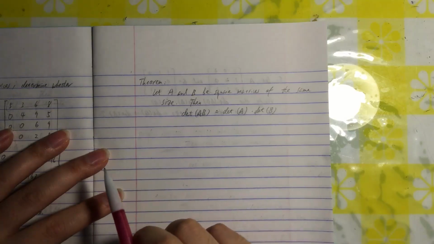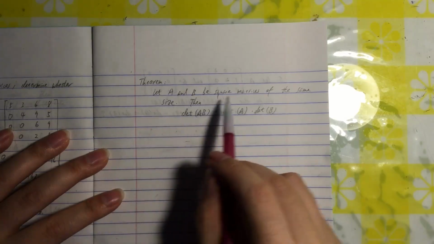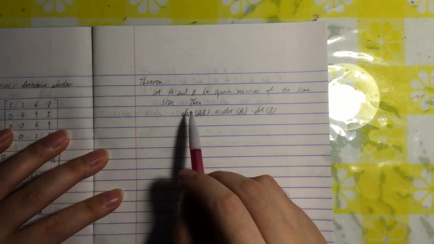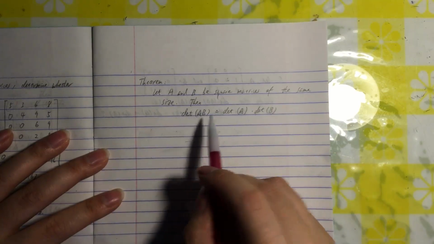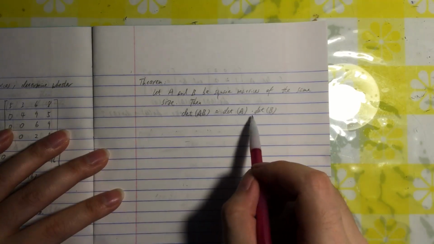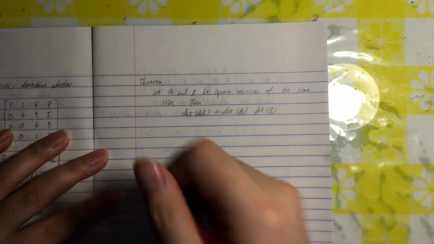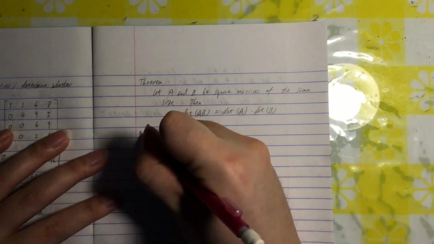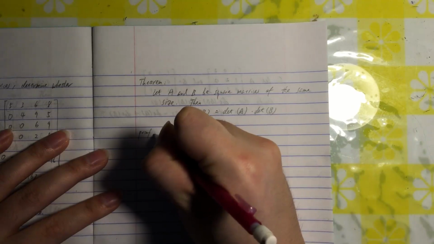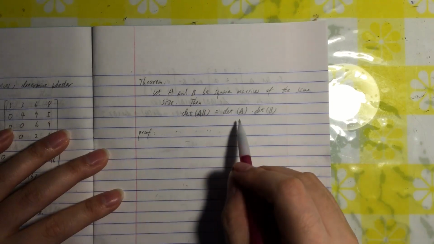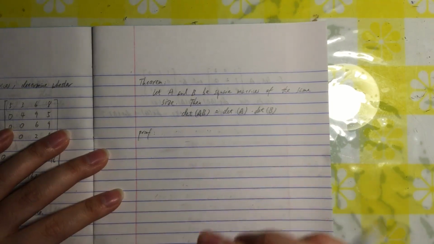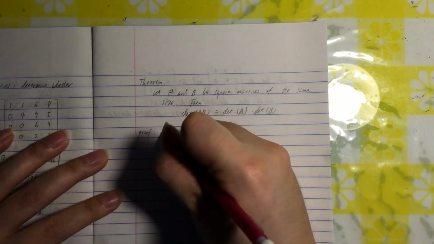Next, let me show you a theorem. Let A and B be square matrices of the same size. Then determinant of AB equal to determinant of A times determinant of B. How can we prove it? In order to prove this theorem, let's consider two cases. We know that any matrix A is either invertible or not invertible. Let's consider this in two cases.